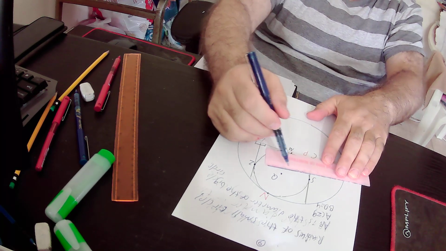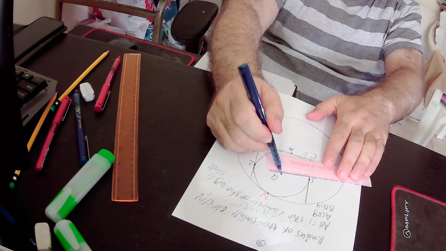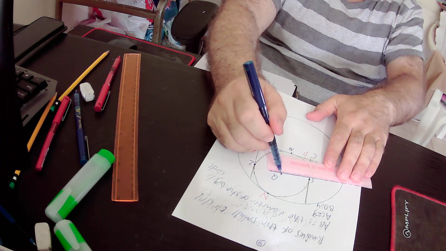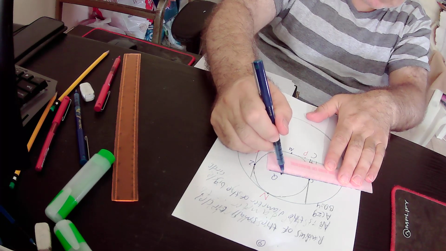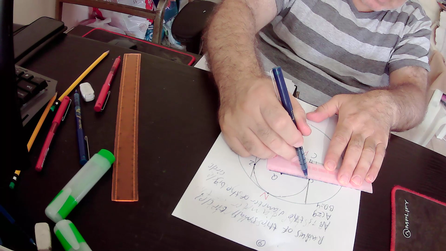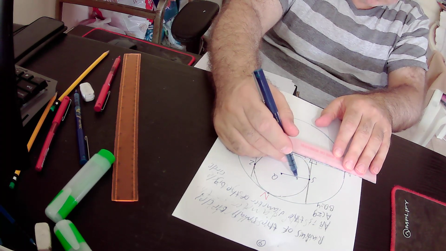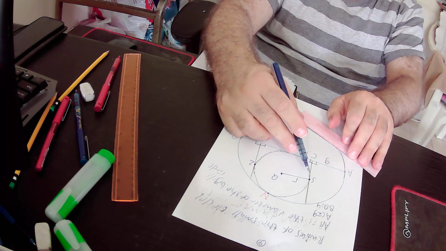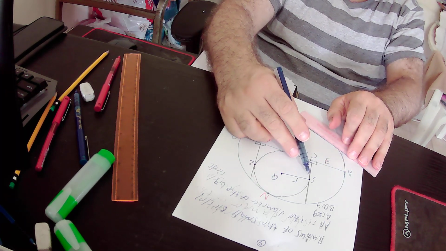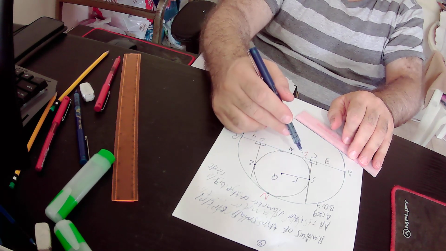Here we will draw the first radius that exits from the center of the circle and touches the circle at the point of tangency, that is point S. Okay, so this radius is drawn to the point of tangency.